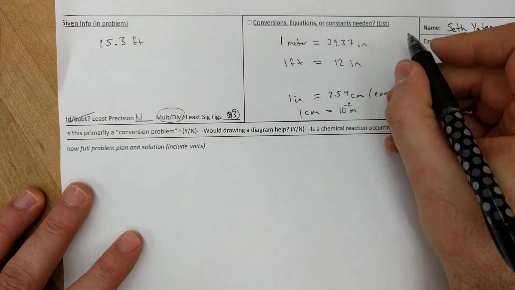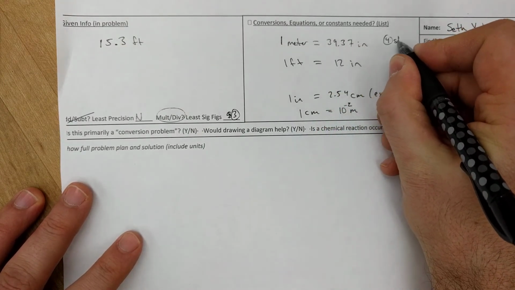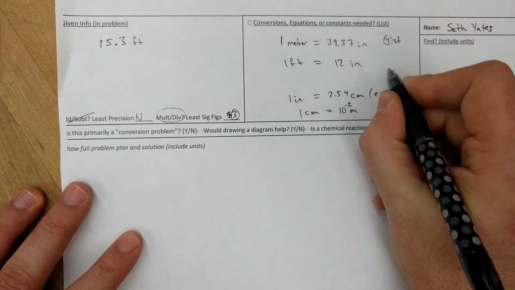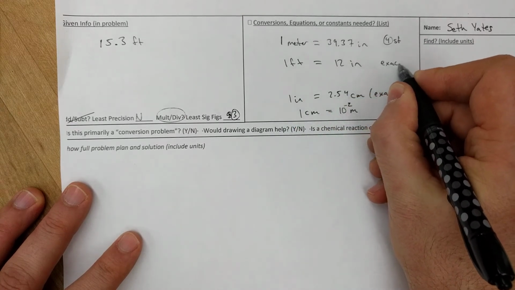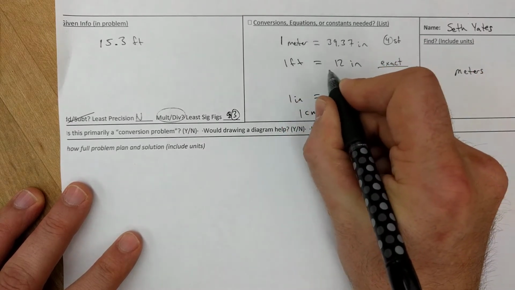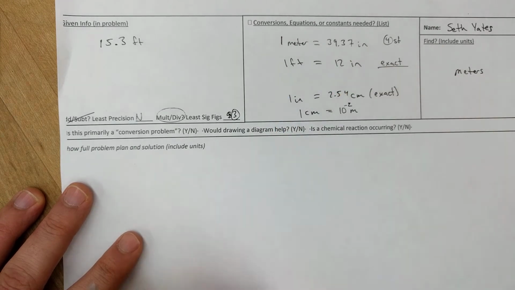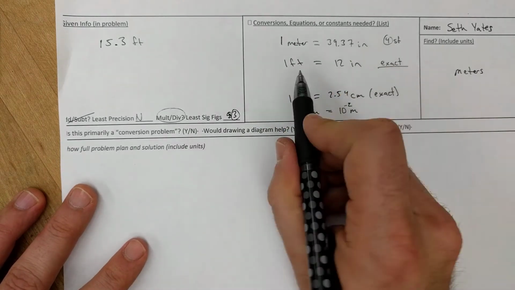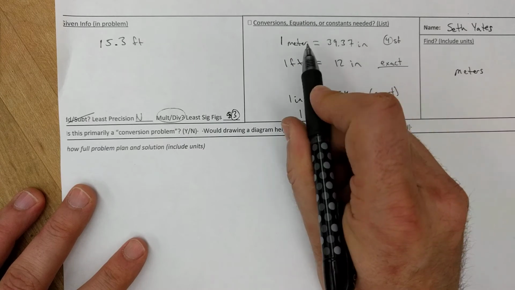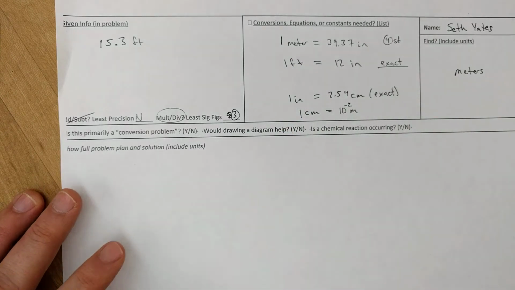This conversion is a 4 sig fig conversion, and this conversion here would be an exact conversion because the definition of a foot is 12 inches. So definition conversions are exact. This one actually is just rounded off between the English and metric system.